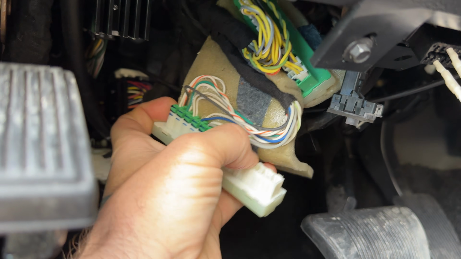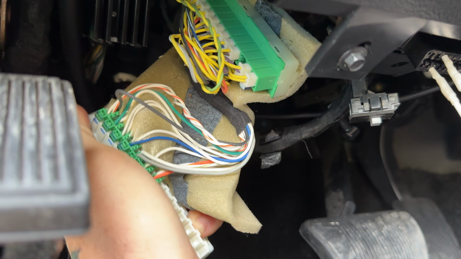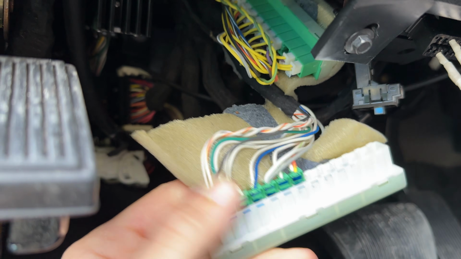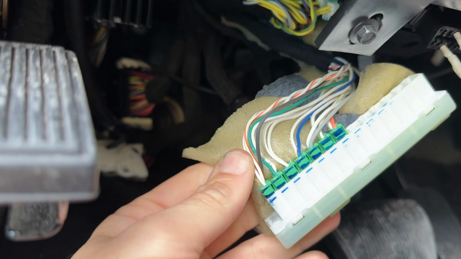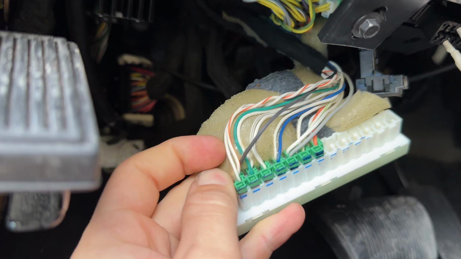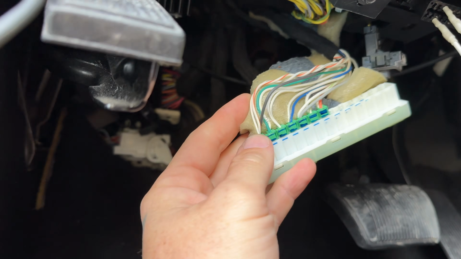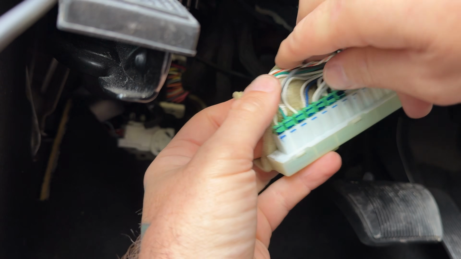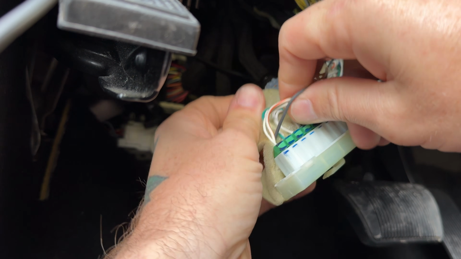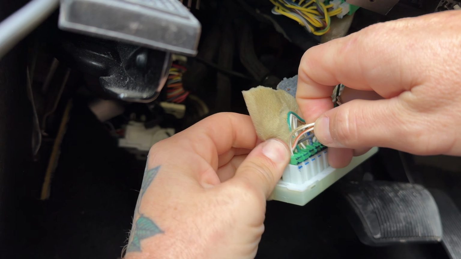So this is our interior CAN connector here, and the harness that I'm particularly wanting is this one right here. So let me set you down here. Let me kind of get this unstuck off of here so I can unplug it.